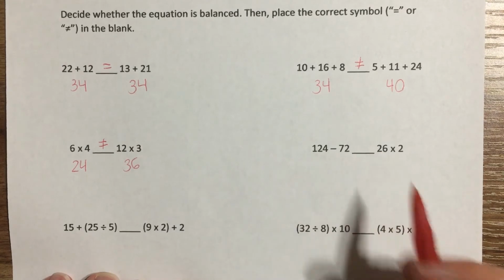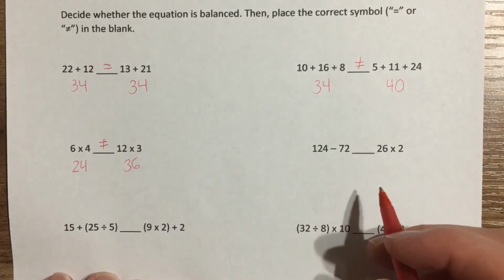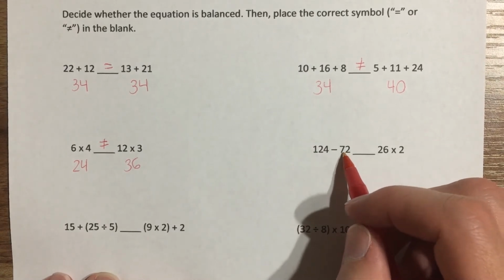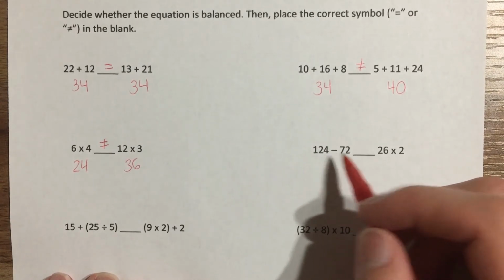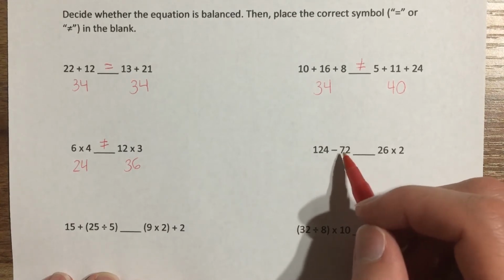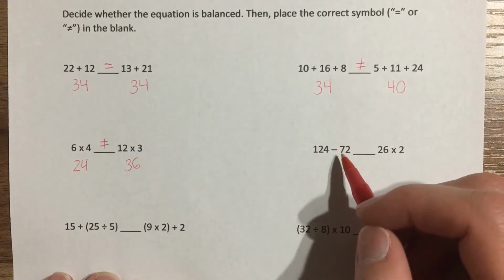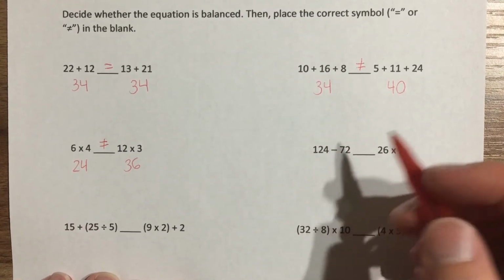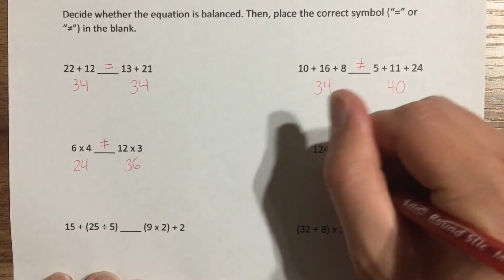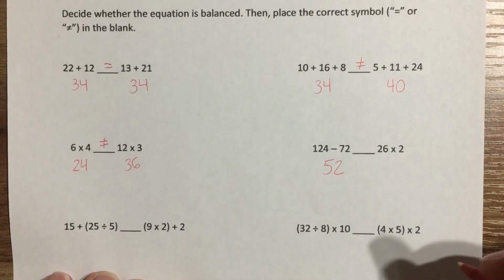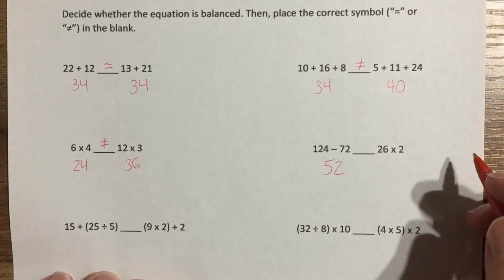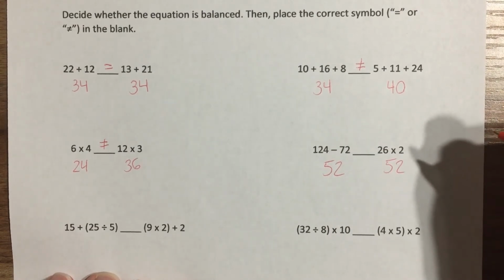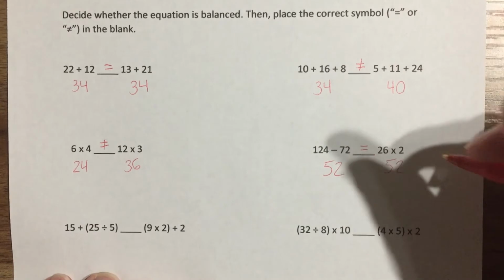Over on this side, we have 124 minus 72. Well, in my mind, I'm thinking, I want to count up from 72 to 124. I don't want to have to rewrite them and stack them and everything. From 72, if I add 50, that gets me to 122, and then I need 2 more to get to 124. So that tells me that's 52 on that side. 26 times 2. Well, that also happens to be 52. Does 52 equal 52? It most certainly does.